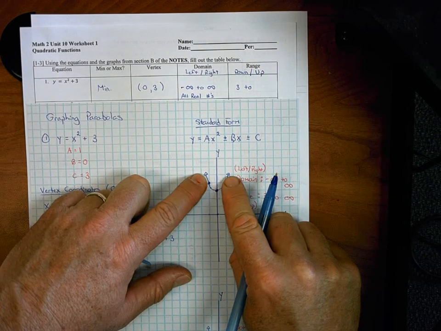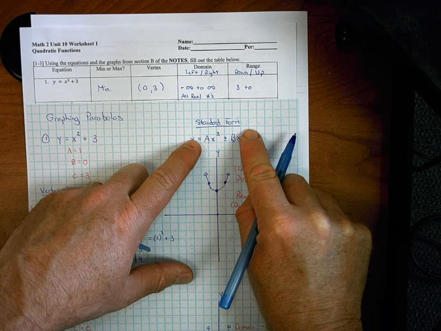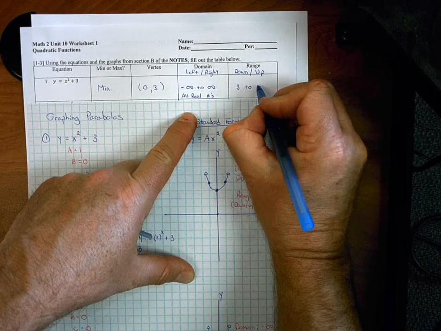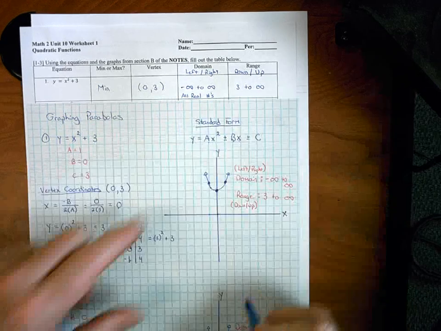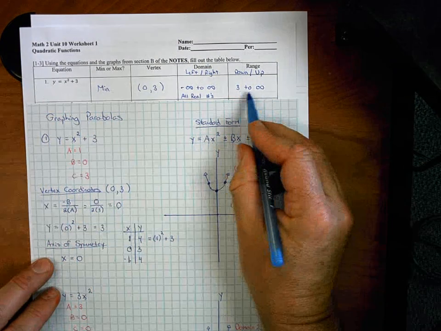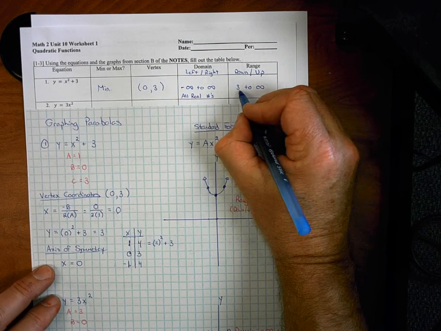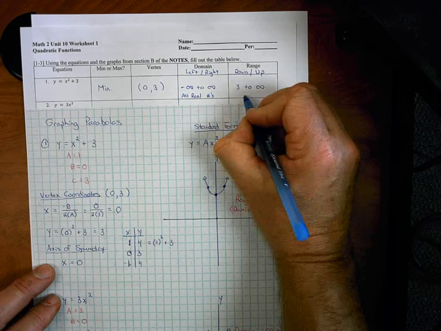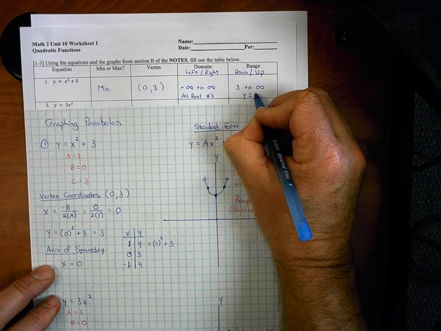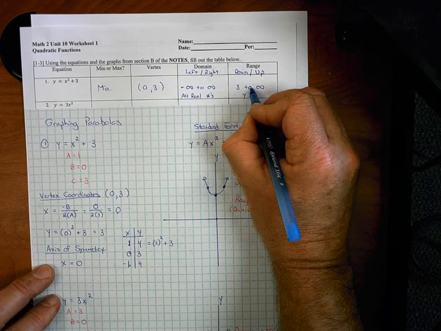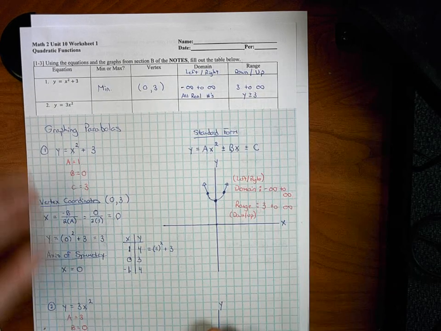Well, these arrows signify that it keeps going up continuously. It never stops. So what number do we use if it never stops going up? Positive infinity. So my range would be 3 to infinity. Some people would say the range is y greater than or equal to 3. So it's any number greater than or equal to 3.